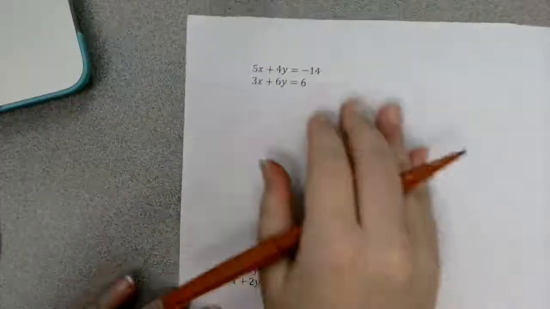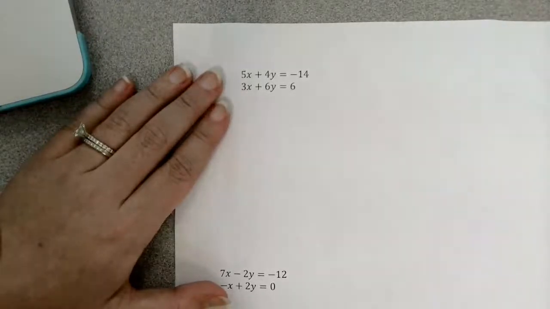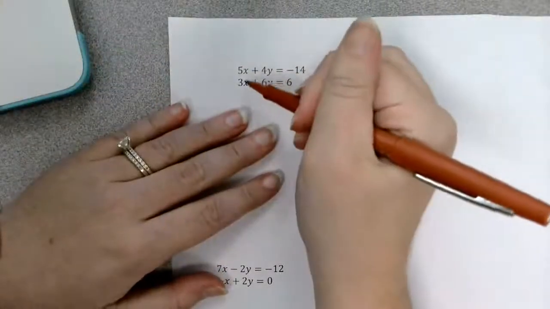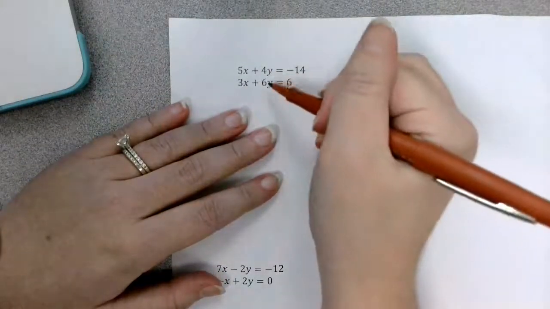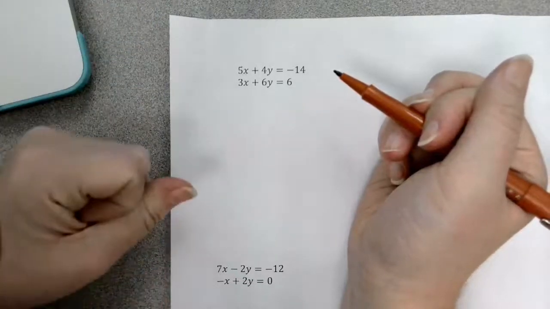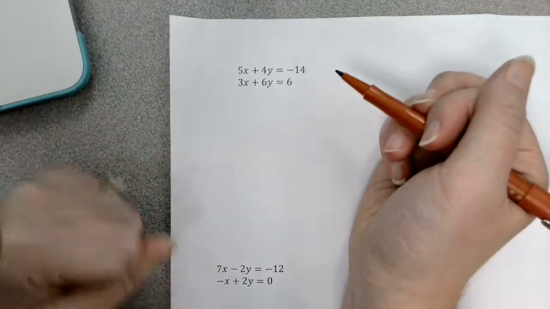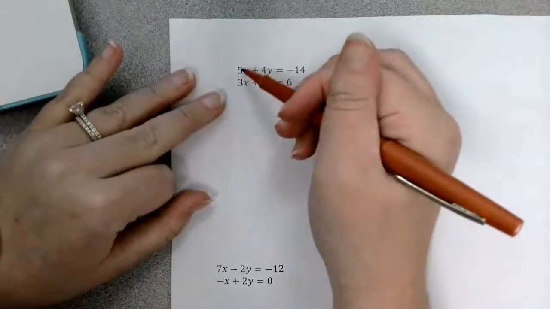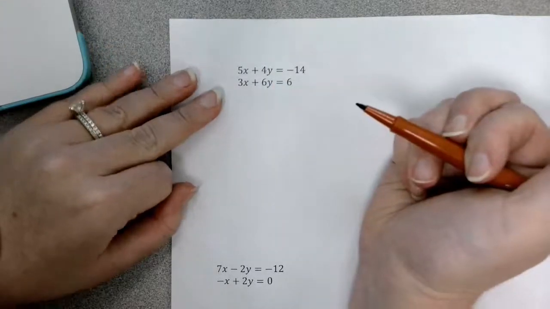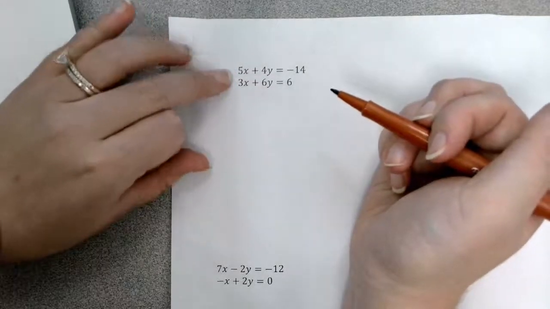My last example for this video is right here, so take a second to write it down. I'm going to notice that there is no opposite coefficients yet. 5 and 3, 4 and 6, they're not opposites. So I'm going to need to multiply one line or both lines by a number to make opposite coefficients. I don't have any numbers that 5 times anything is going to get me 3. And same thing for 4 times 6. It's not going to work. So I'm just going to eliminate my x's.